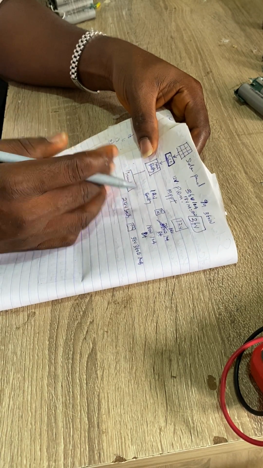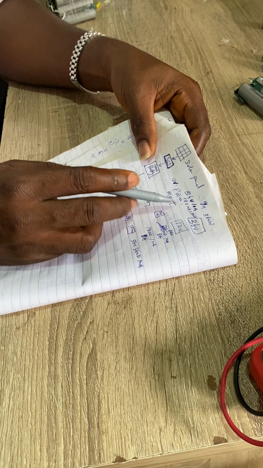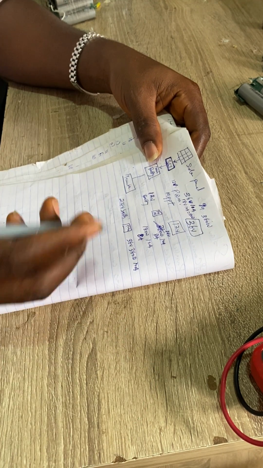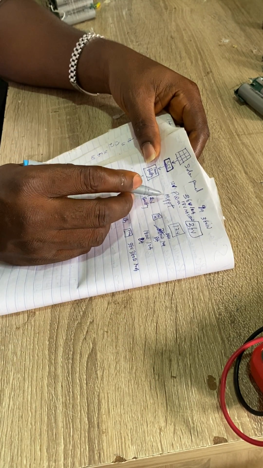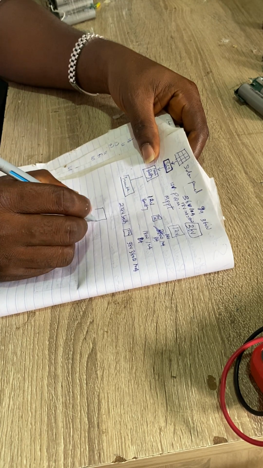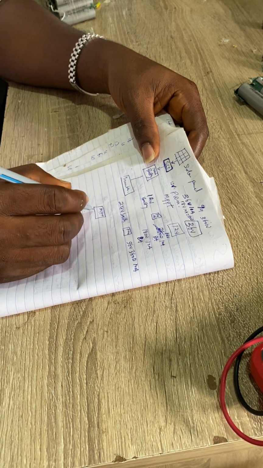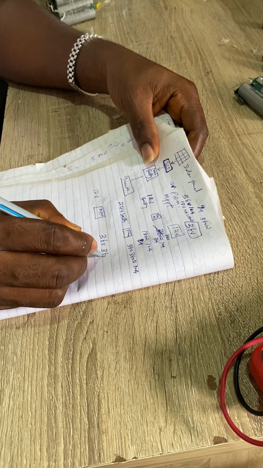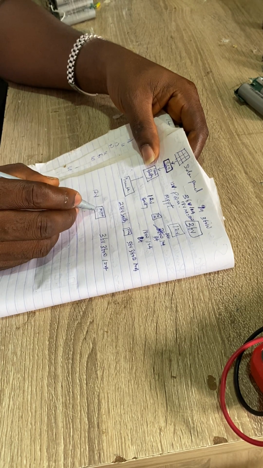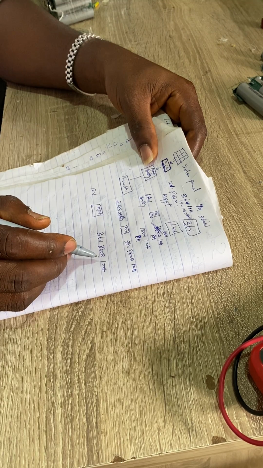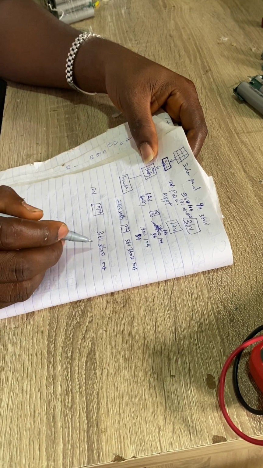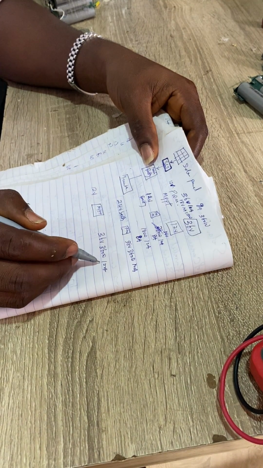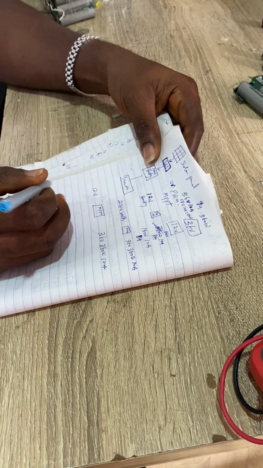I know there are different advantages to using PWM or MPPT. PWM is more cost efficient, it's not as costly as MPPT. But in a situation where you can afford the MPPT, and your battery is 12 volts and your solar panel is 36 volts, 10 amps, this charge controller will try as much as possible to supply 10 amps to your battery pack.